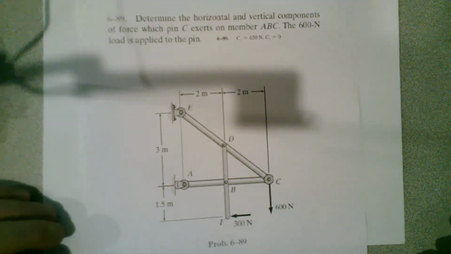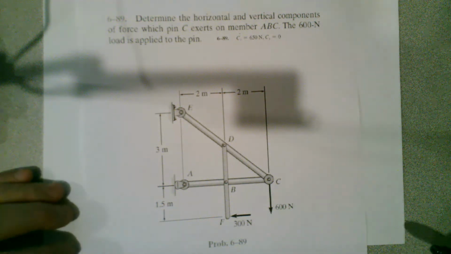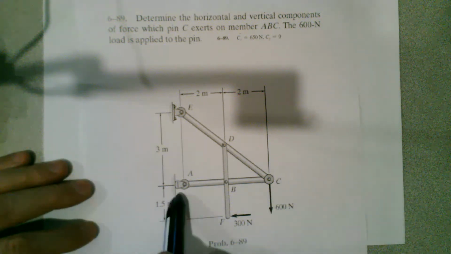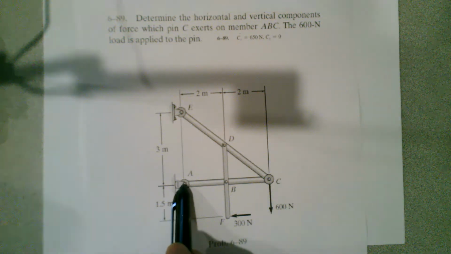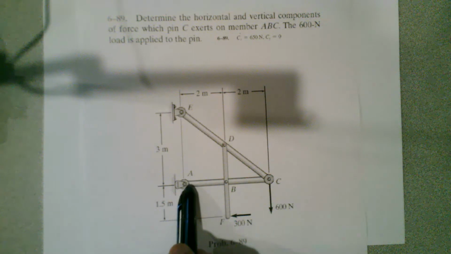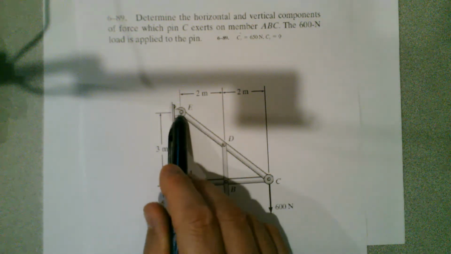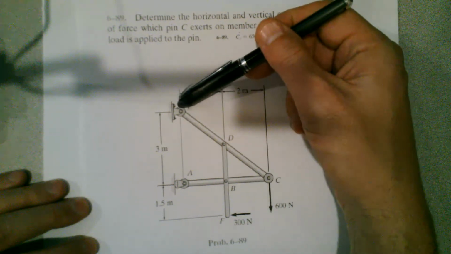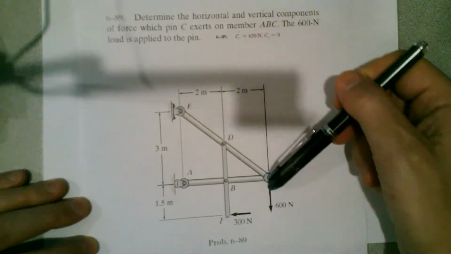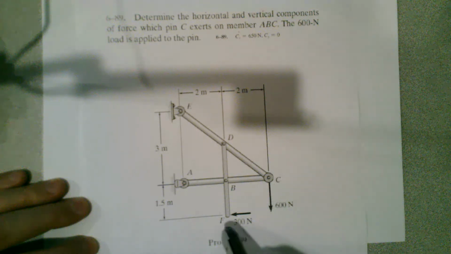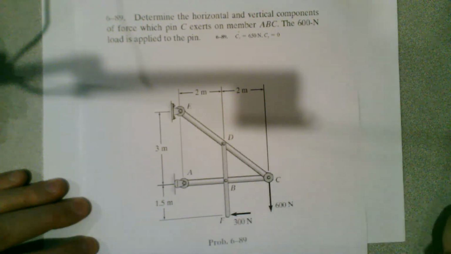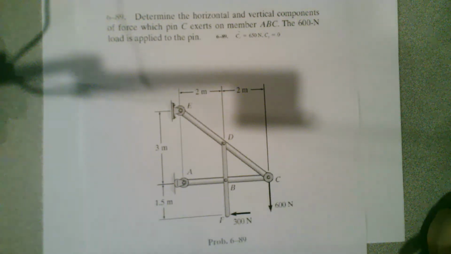When you have a machine like this, you want to create a free body diagram for the whole system to find the reactions, like you did before, at point A and at point E, and then break it apart. So in each individual piece, you'll have one for EDC, ABC, DBF, and in this case, we'll also have a little free body diagram for just the pin at C.